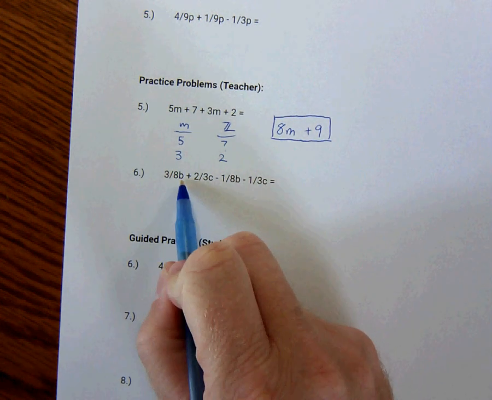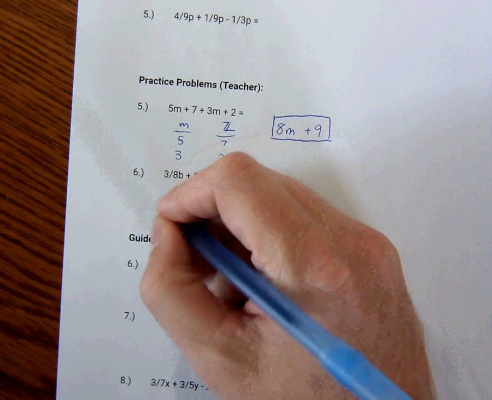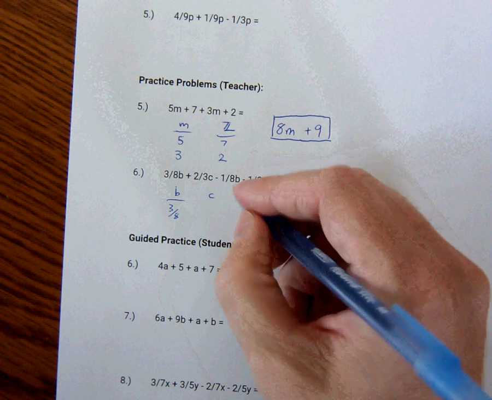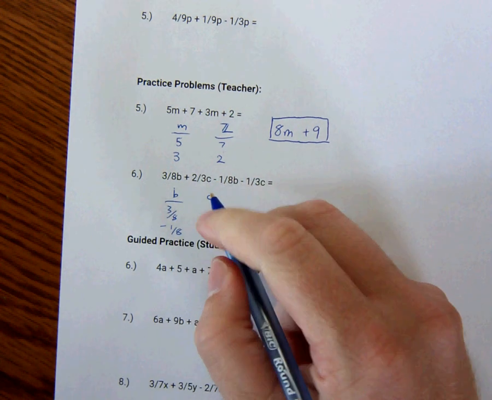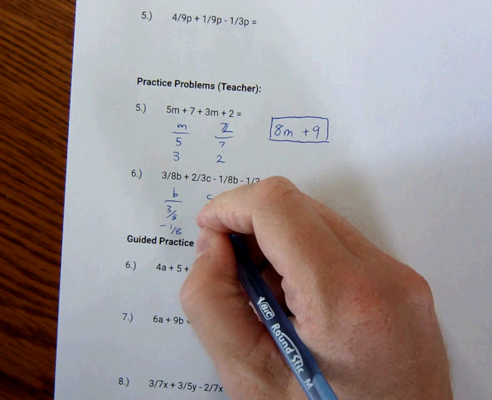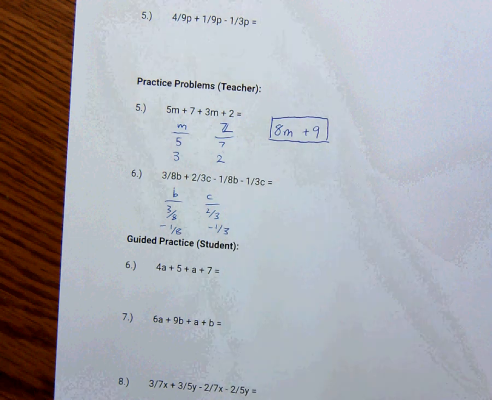So right here, we have B's and C's. In the B's column, we have 3/8 and negative 1/8. Notice I kept that negative right there. The C's are 2/3 and negative 1/3.